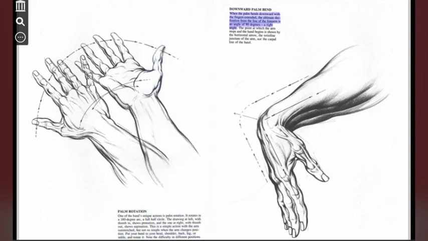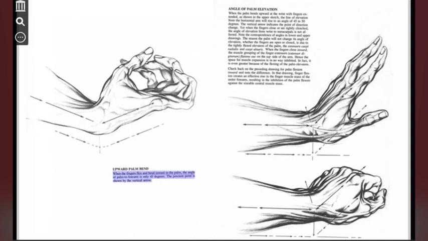When the palm bends downward with the fingers extended, the ultimate declination from the line of the forearm is an angle of 90 degrees, a right angle. The point at which the arm stops and the hand begins is shown by the horizontal arrow, the wrist line juncture of the arm, not the carpal line of the hand. When the fingers flex and bend inward to the palm, the angle of palm to forearm is only 45 degrees. The juncture point is shown by the vertical arrow.